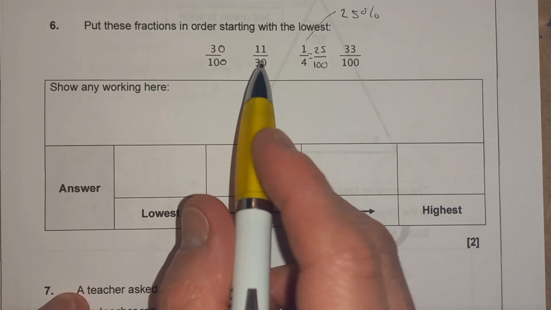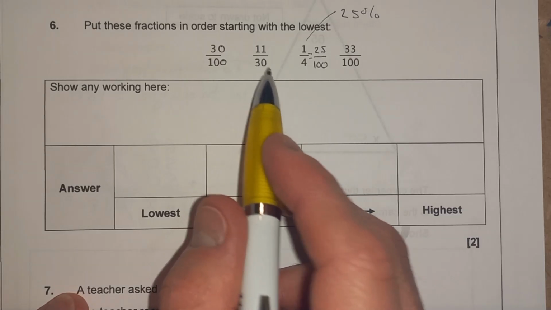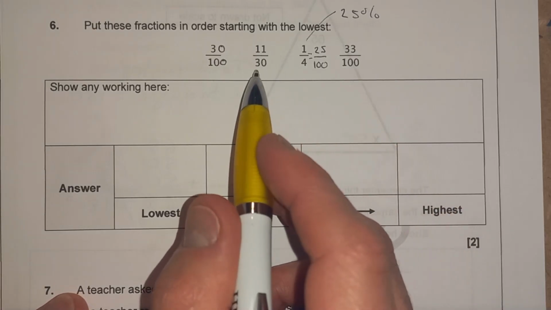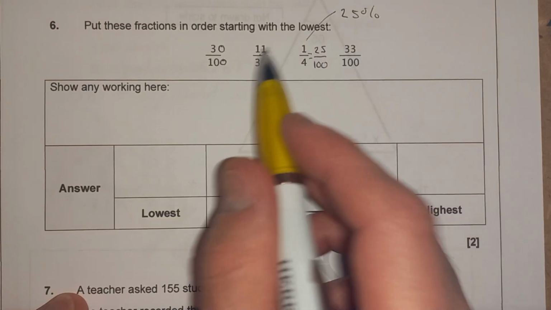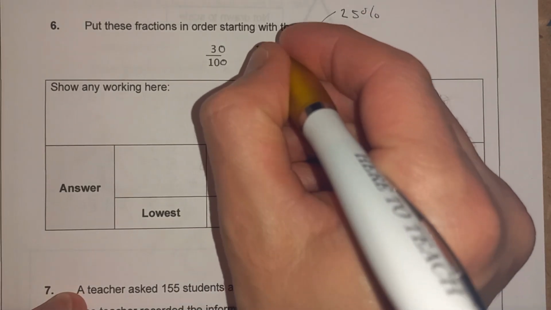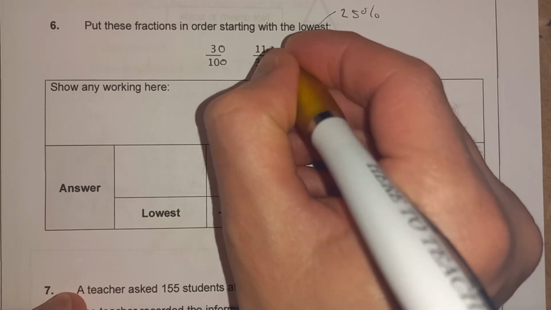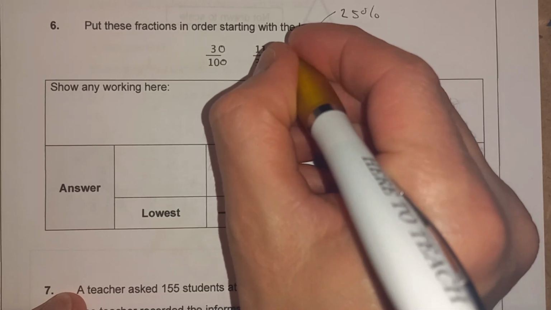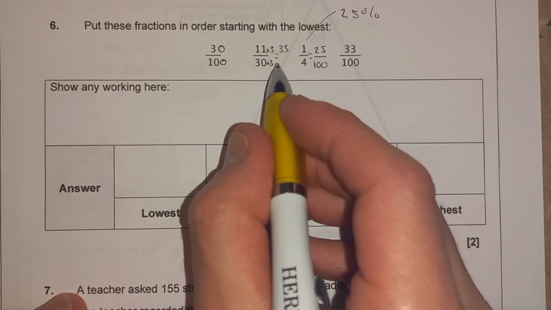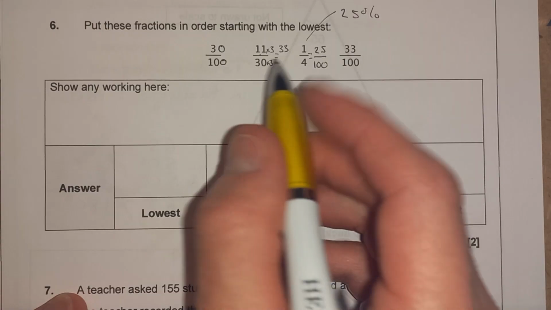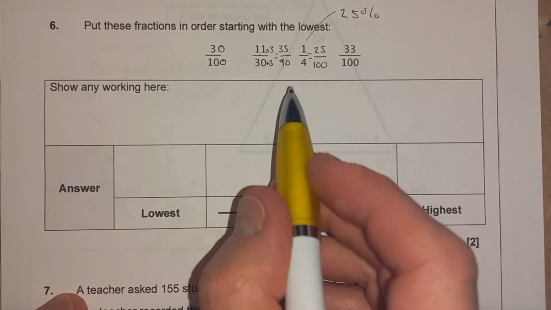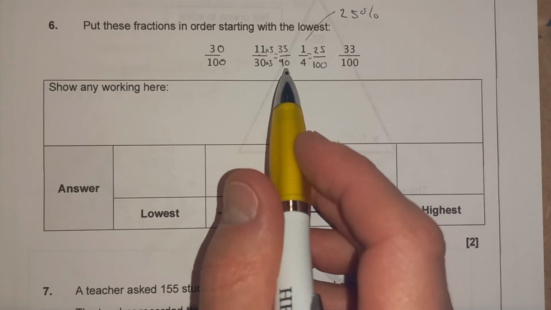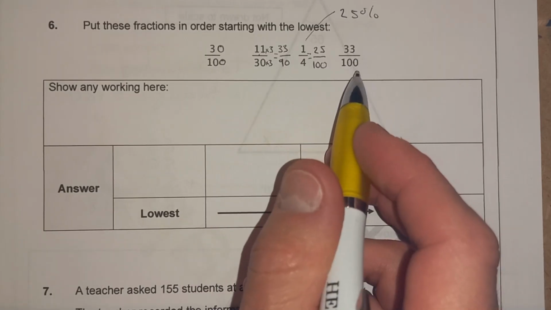This one here, what we can do is, well, this is 11, and I know 11 goes into 33 3 times. So I'm going to multiply the top and bottom by 3. 3 times 11 is 33, and 3 times 30, well, 3 times 3 is 9, and then put the 0 on. So we've got 33 over 90, 33 over 100.